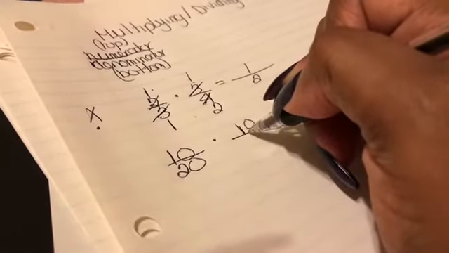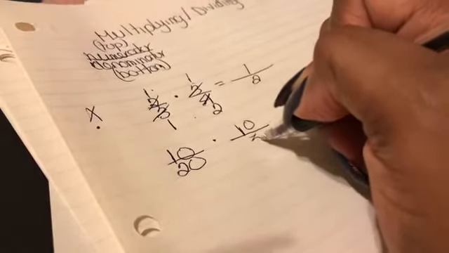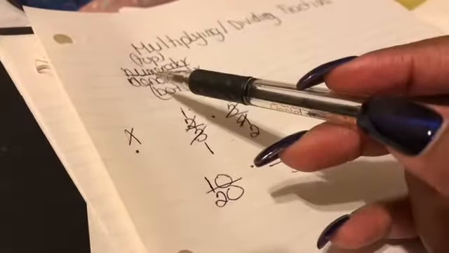Now, let's try another one. You got 10/20 times 10/30. Okay. Again, we're going to cross multiply. If you see my paper move, that's because of my fan.